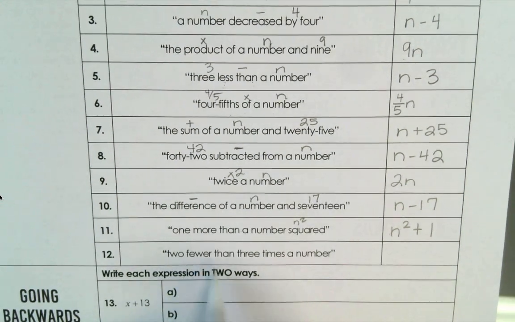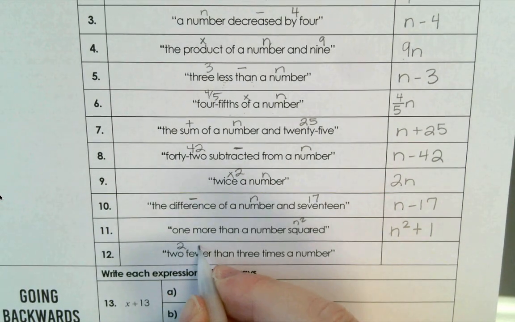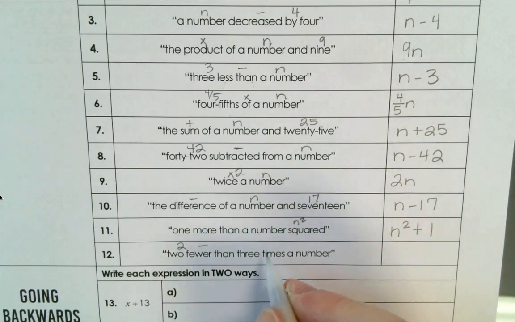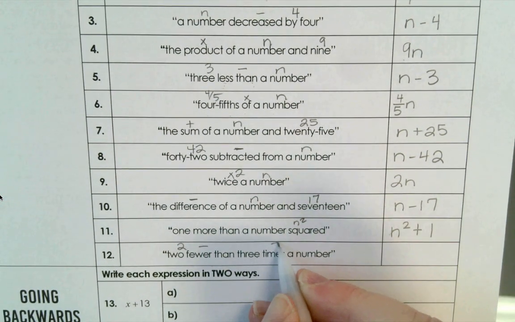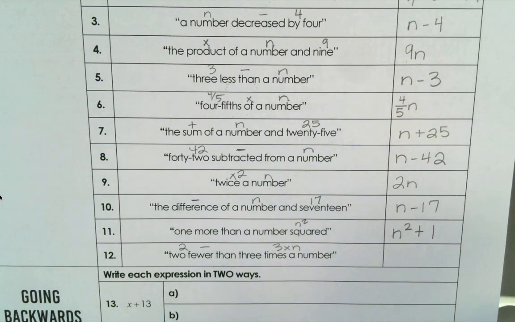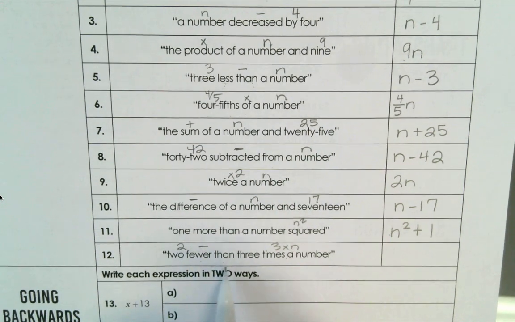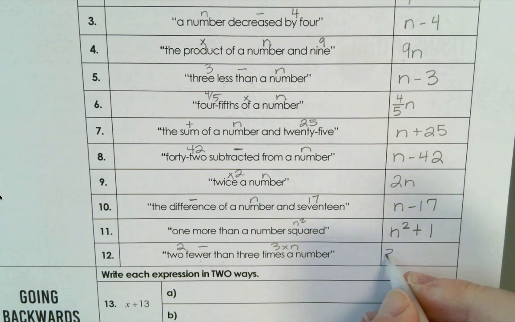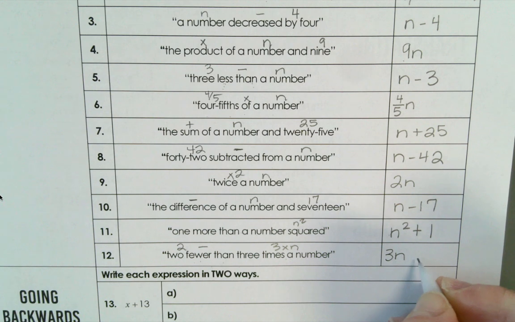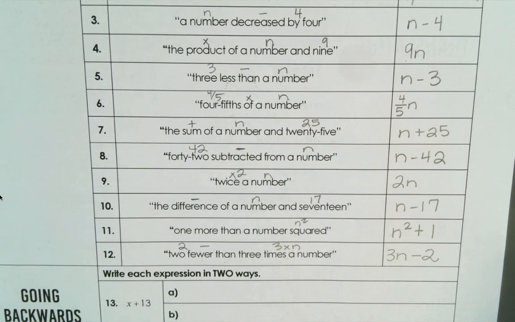2 fewer than 3 times a number. Remember, fewer than is a reversal, so we're going to do the back first, 3 times a number, which looks like this. Fewer than, subtract 2.